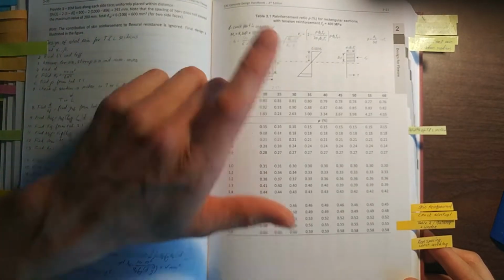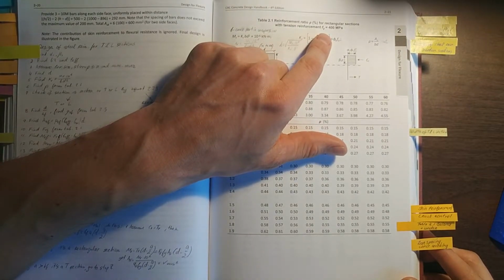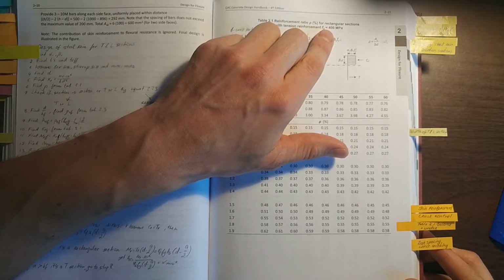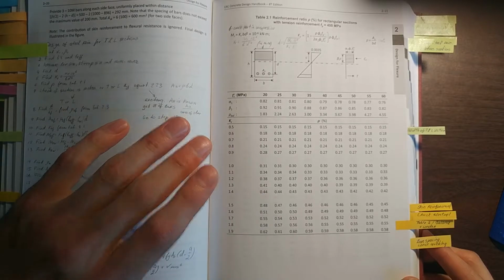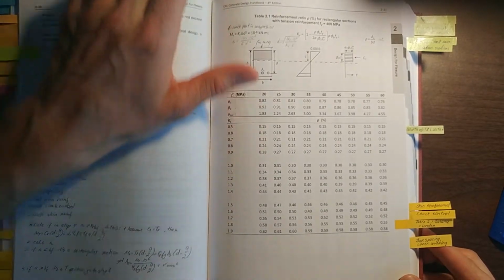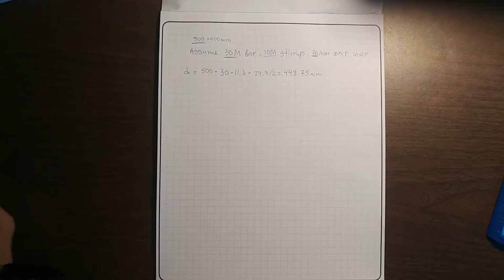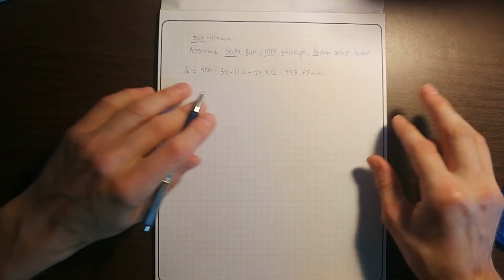And you can only use it if you have the yield strength of steel as 400 megapascal. If you have something different, like 350 or 300 megapascal, you cannot use this table. You have to use the structural analysis to calculate the reinforcement.